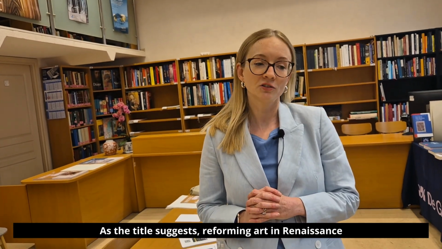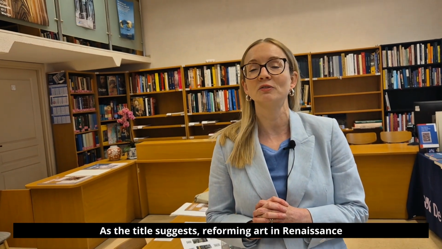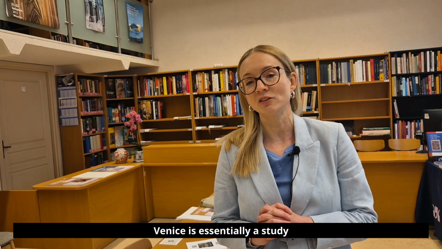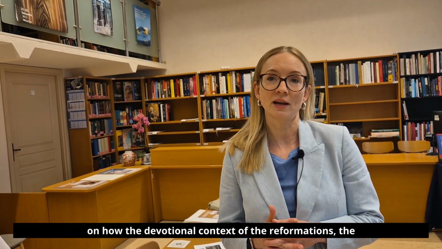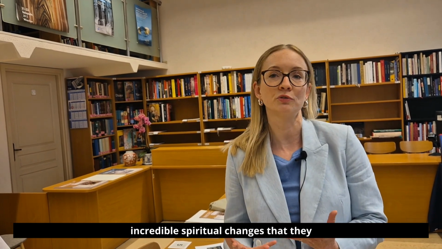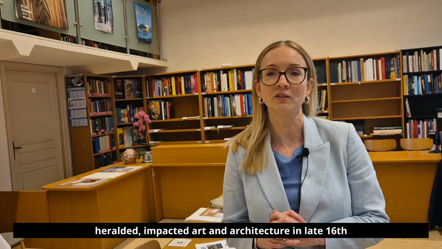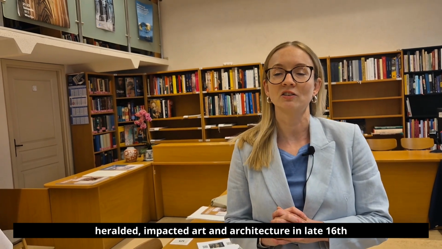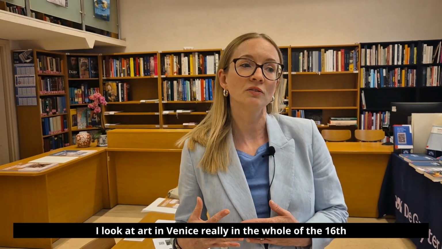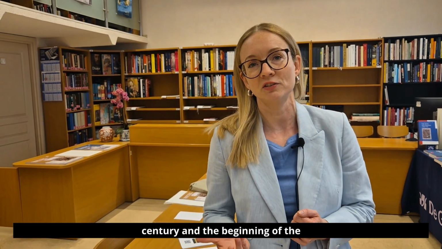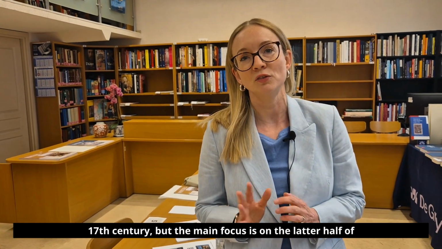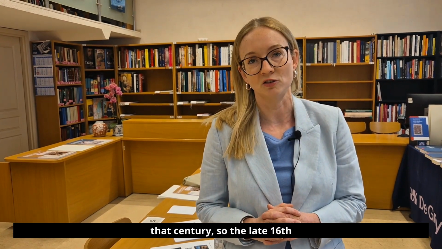As the title suggests, Reforming Art in Renaissance Venice is essentially a study on how the devotional context of the Reformations, the incredible spiritual changes that they heralded, impacted art and architecture in late 16th century Venice. I look at art in Venice in the whole of the 16th century and the beginning of the 17th century, but the main focus is on the latter half of that century.